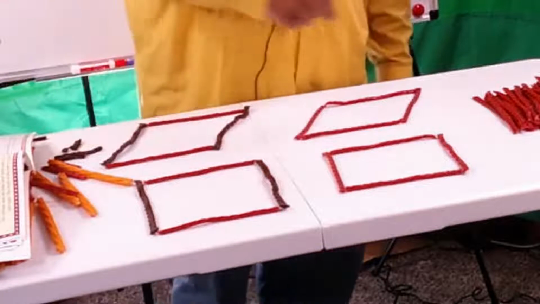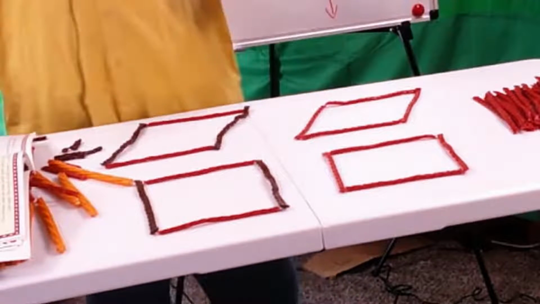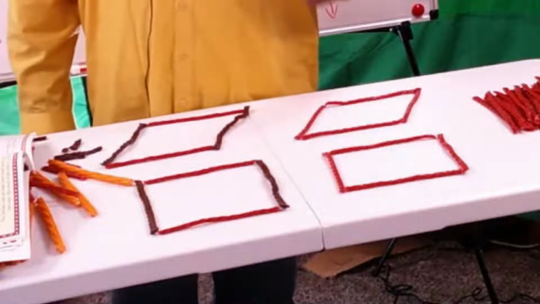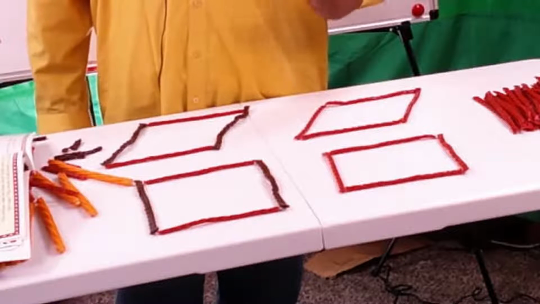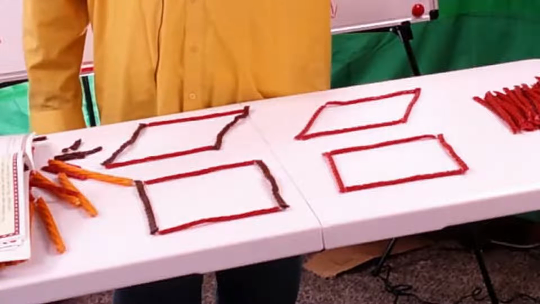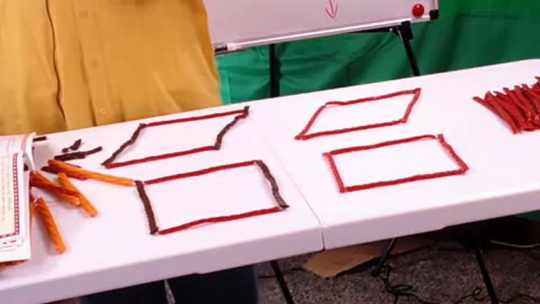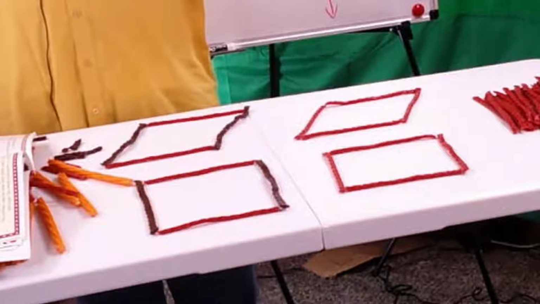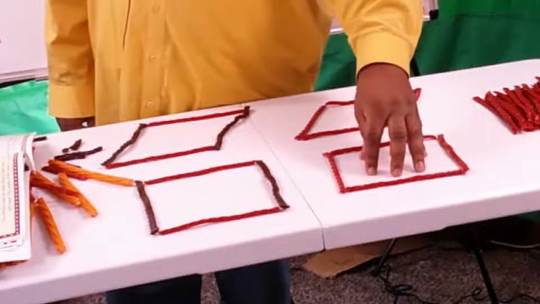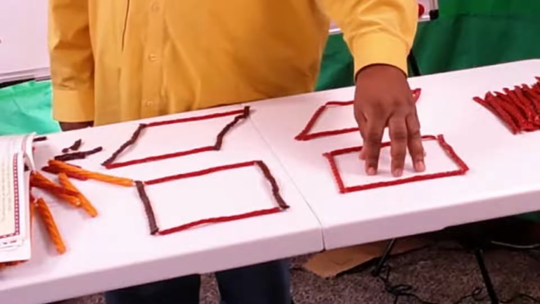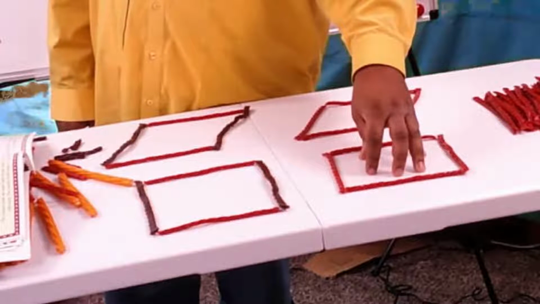Now, the cool part about these four that I'm showing you, guess what? All of them are considered to be quadrilaterals. Anytime you talk about a quadrilateral, that means it has four sides, just like when we talk about the triangle, it has three sides. So this is our square. All sides are the same, and it has four right angles.